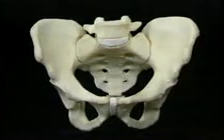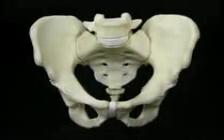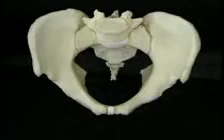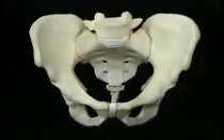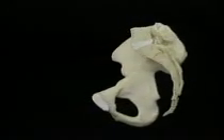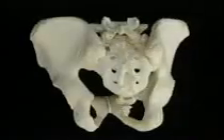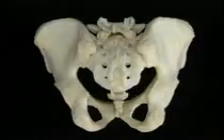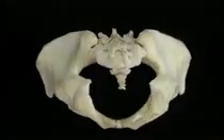We'll be looking at the pelvic cavity from 4 different viewpoints. We look down into it from above. We'll look at it from the side, with the opposite half of the pelvis removed. We'll look at it from behind. And we'll look at it from below.